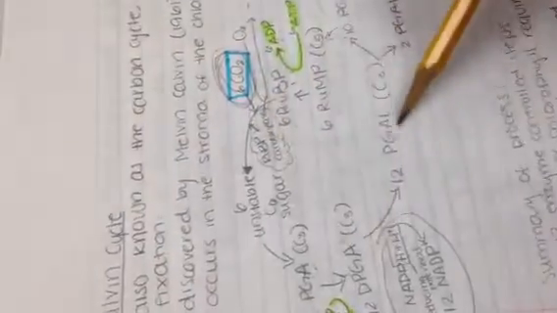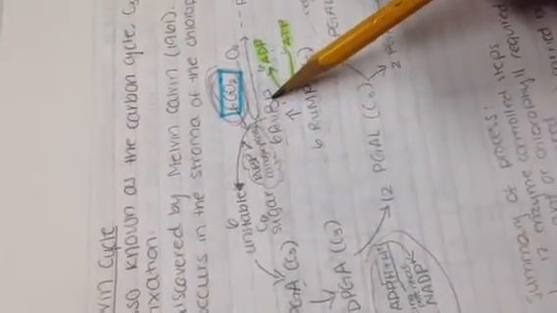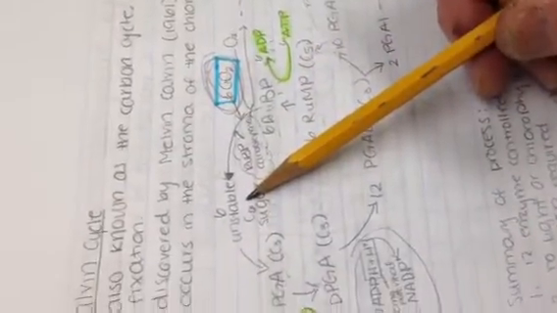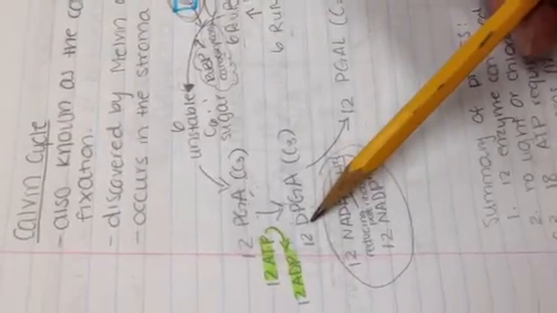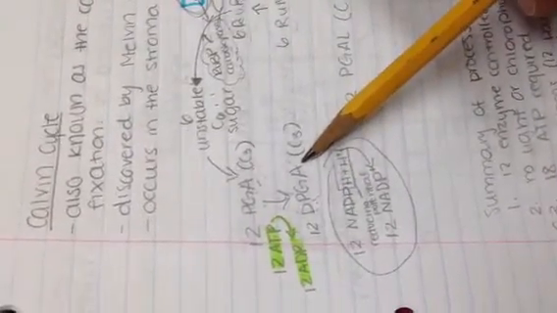Anyway, to finish the Calvin cycle, once CO2 combines with this, we make a 6-carbon sugar that's unstable. It splits into 2 3-carbon sugars called PGA. Each of them gets phosphorylated again to make 2 molecules of a sugar called diphosphoglyceric acid.